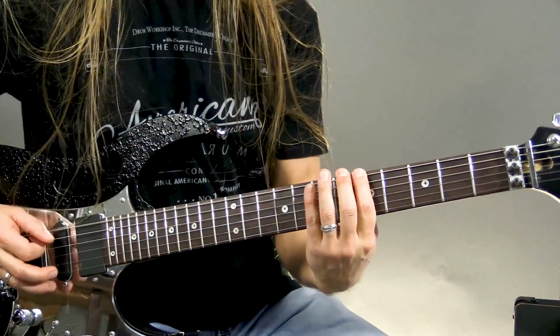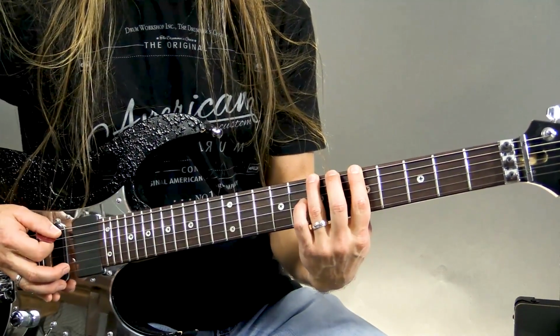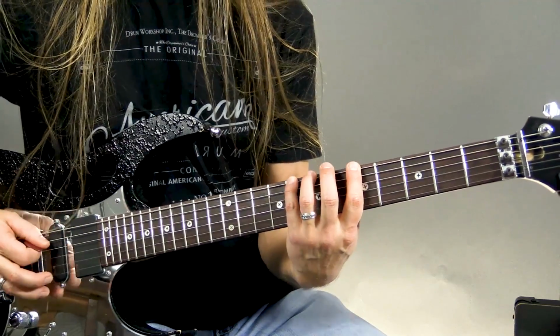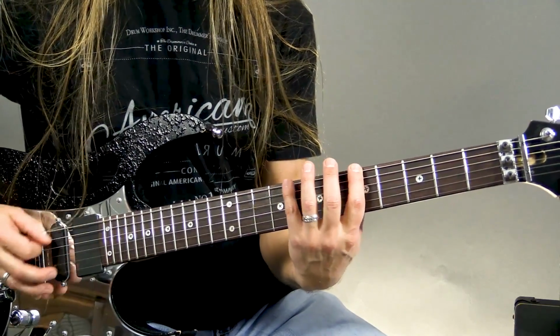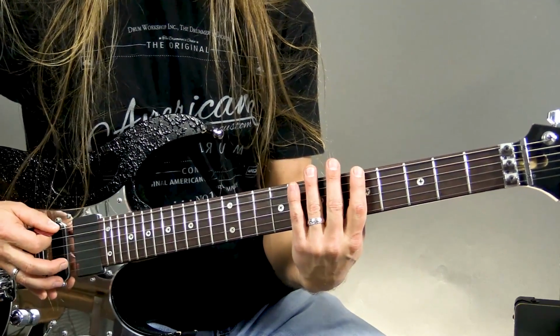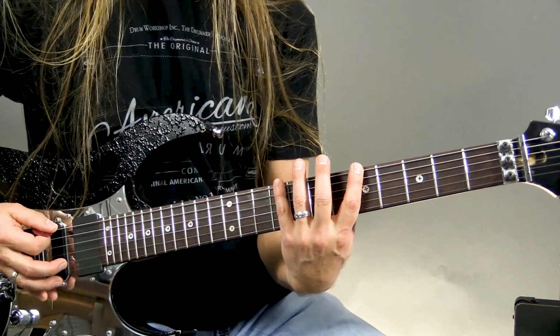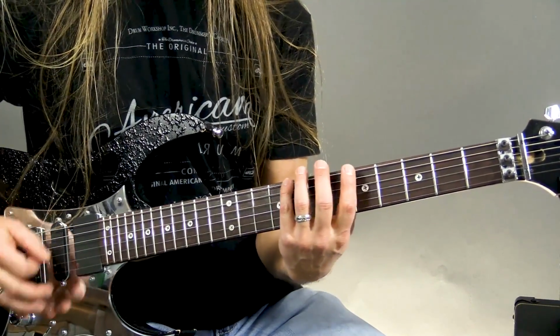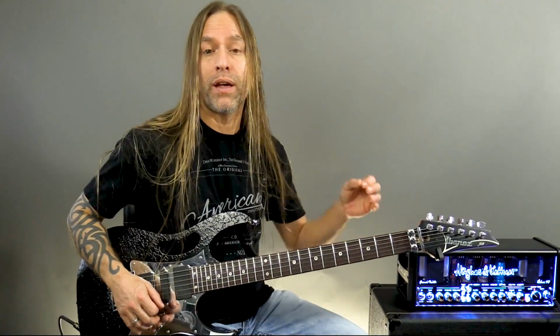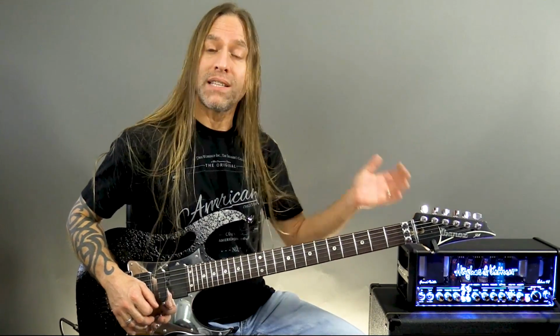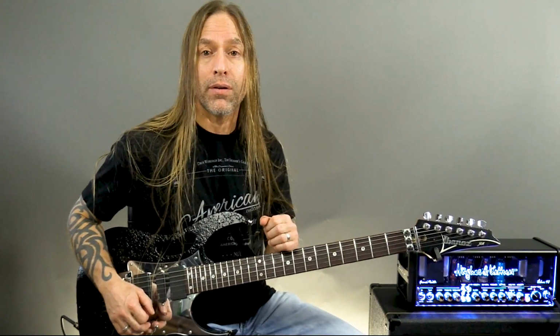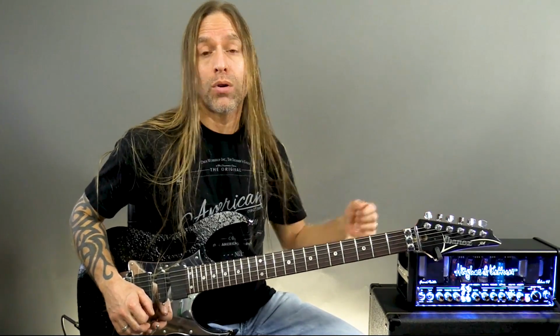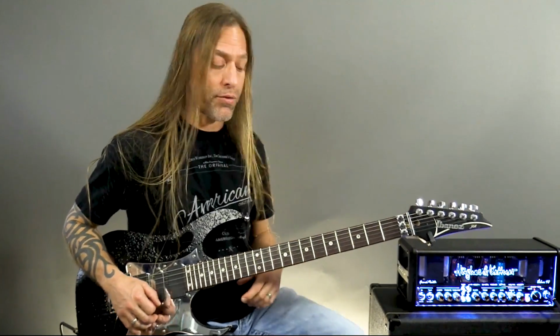So we've got minor second, major second. The next one's going to be a minor third. So that's A to C is a minor third. Then we've got A to C sharp, which is a major third. Now those thirds are really important because they help define the chords that you play. When you play an A minor chord, it's named so because of that minor third. If you play an A major chord, it's named so because of that major third.